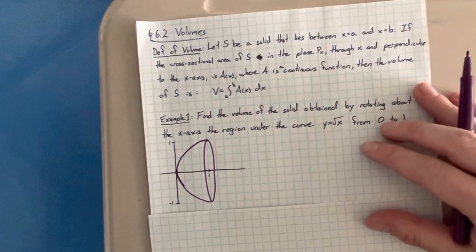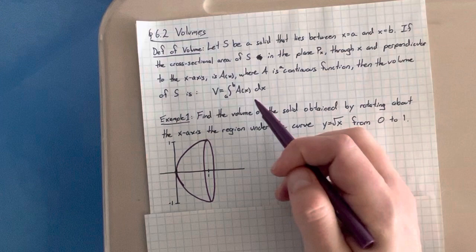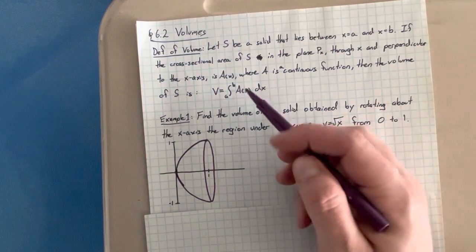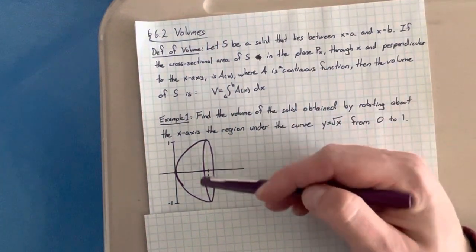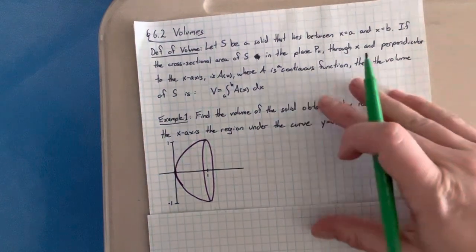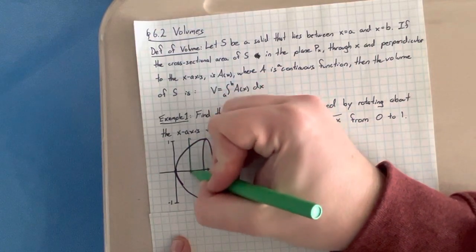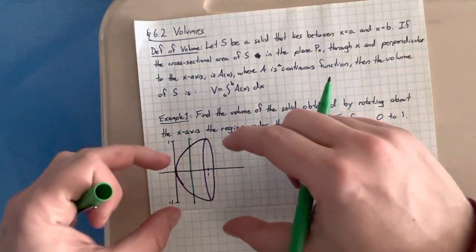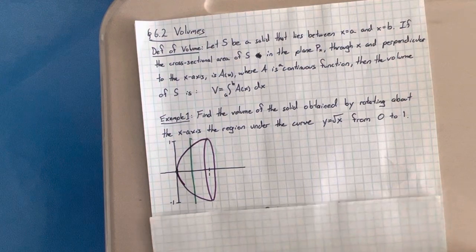But now we're looking to find this exact volume. And remember, our formula here is we want to take an integral of a cross-section of areas. And since we're spinning around the x-axis, our cross-section here is going to be perpendicular to that. So imagine we took a knife and cut through this solid shape and split it open, and we wanted to look at what that cross-sectional shape is.